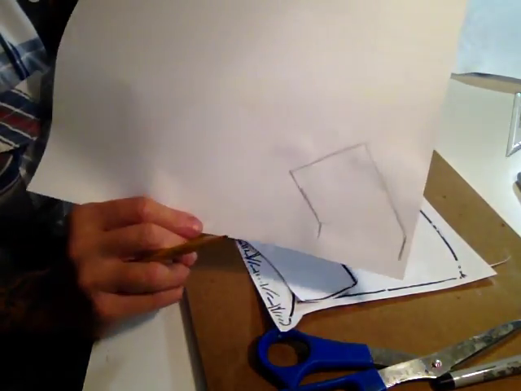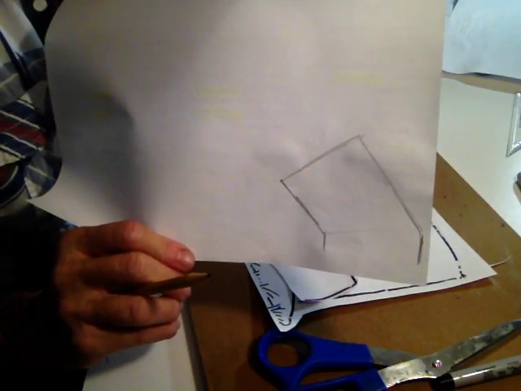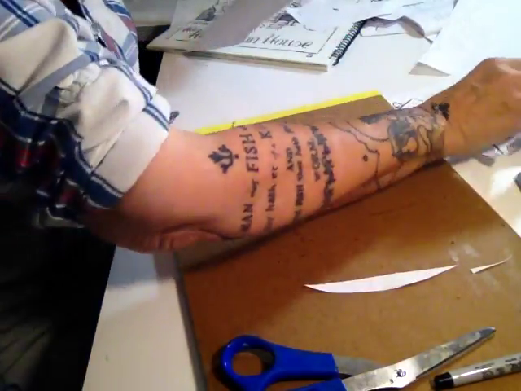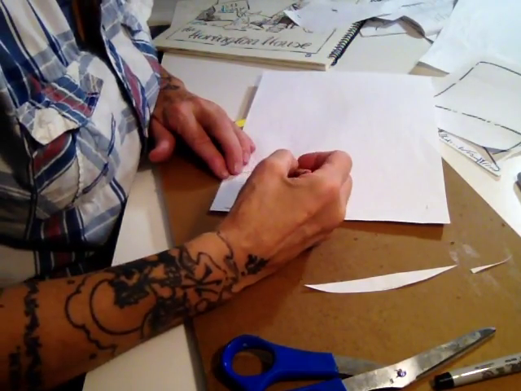I'm having mine lean over just a little bit like that. Okay. And then I'm going to write "go away." You can write whatever you want.